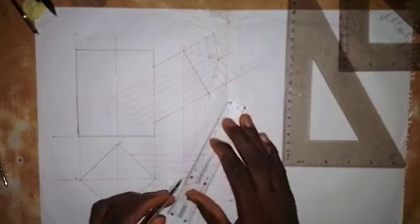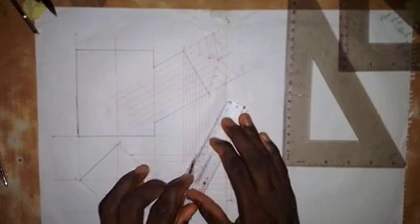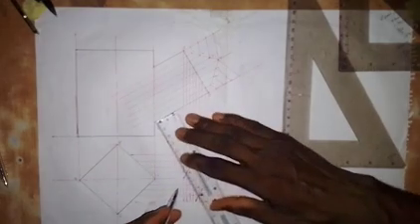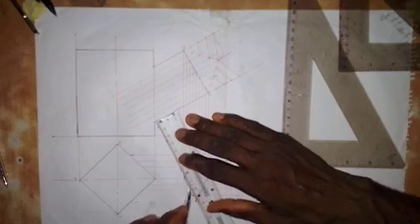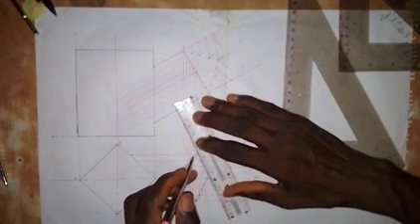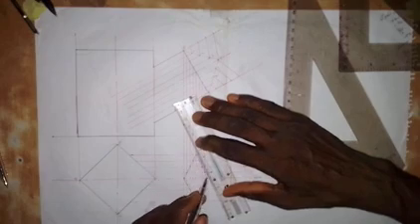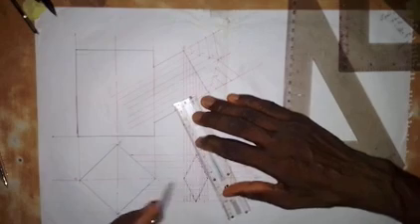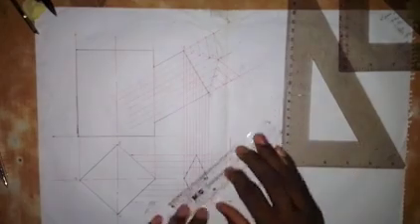And then we also have a straight line here. So all these points form a straight line. And these points here also form a straight line like this. And here also, these ones form a straight line. So if you look at this one, this shape is not a square. It is a rhombus. So take note of that.